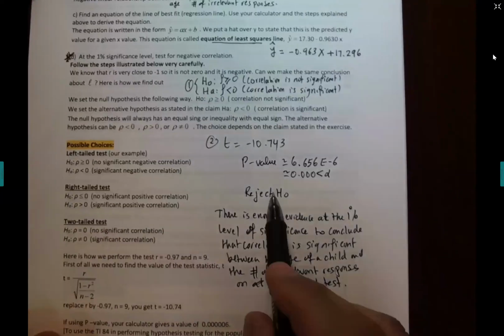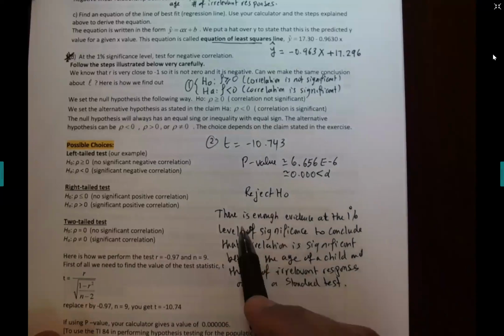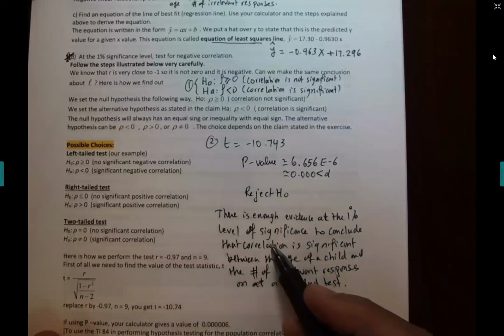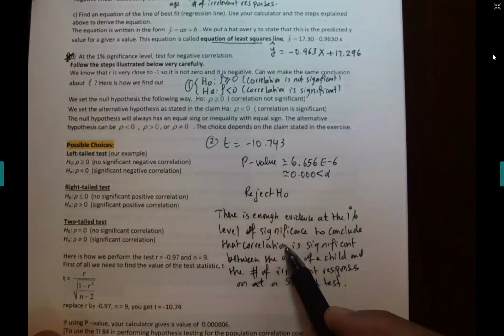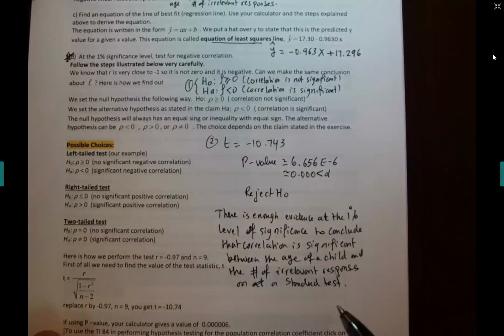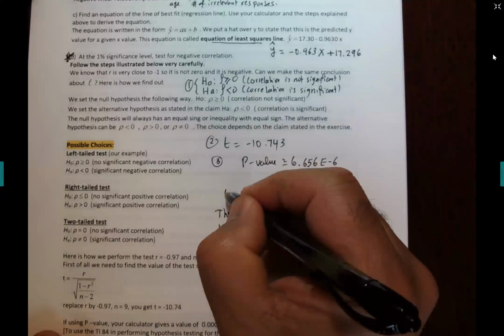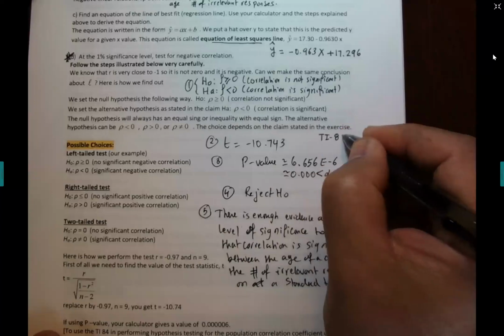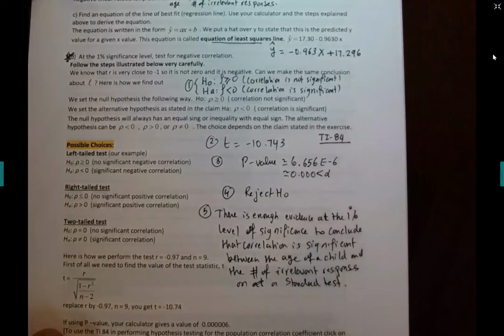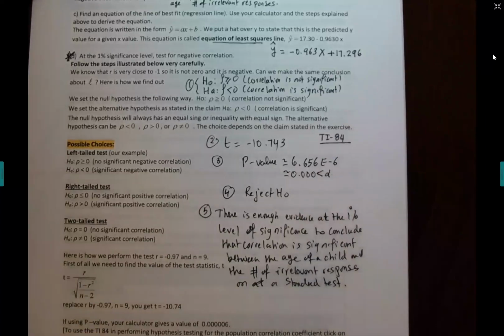Now, if you fail to reject H0, guys, all you need is to put the word not here. So you say there is not enough evidence to conclude that correlation is significant. So either there is enough evidence to conclude that correlation is significant, or there is not enough evidence to conclude that correlation is significant. And these are the steps: step number 2, step number 3, step number 4, and step number 5. And this is using the TI-84. As I said, since that was the practice of previous chapters, you will be able to do this using technology by finding the p-value and making a decision based on the p-value.